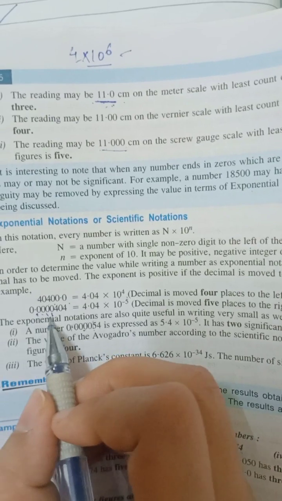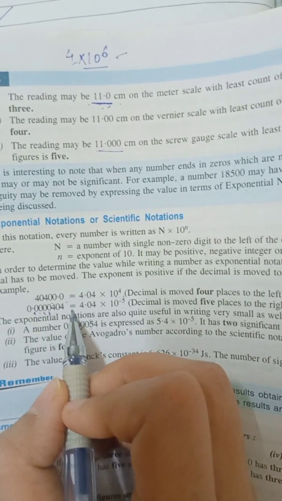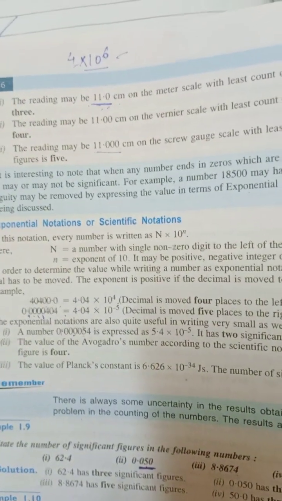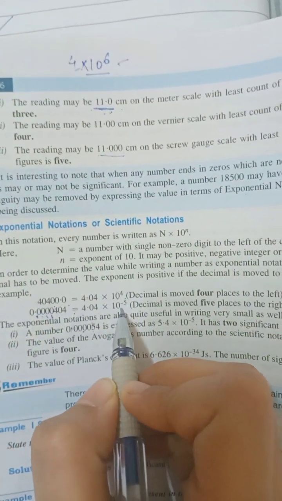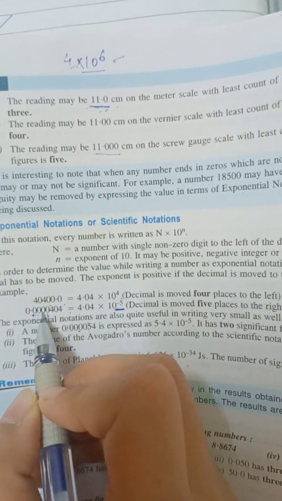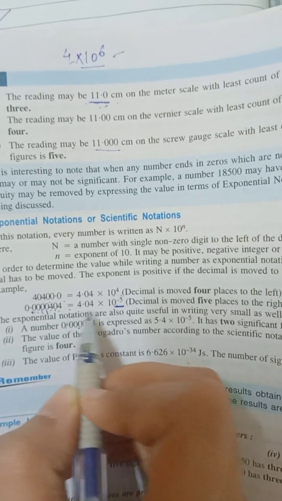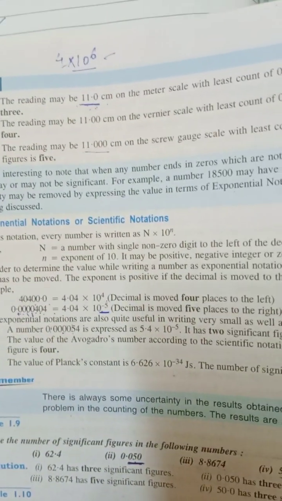Next we have 0.000404. If we move this decimal to the right-hand side, what will happen? There comes a minus power. So 1, 2, 3, 4, 5. It becomes 4.04 into 10 to the power minus 5.